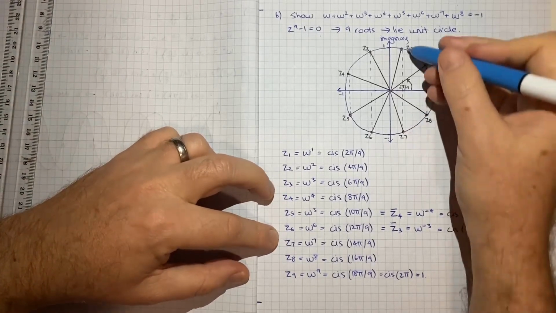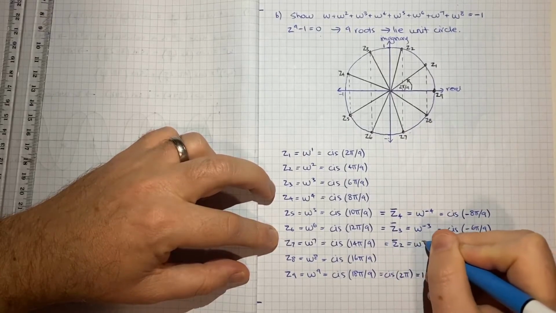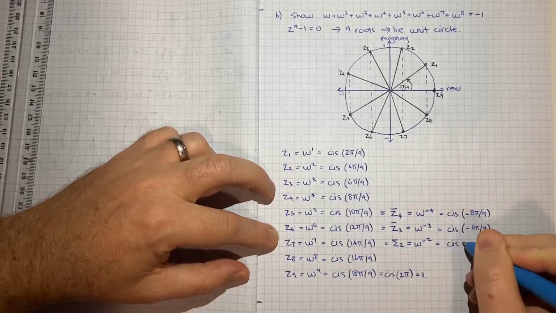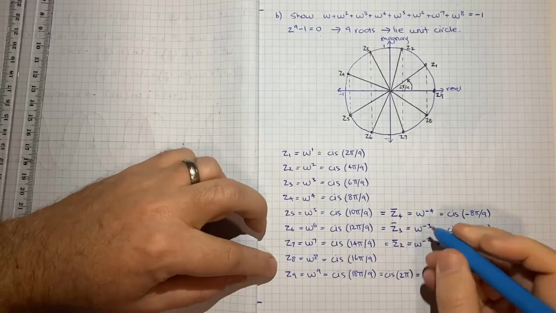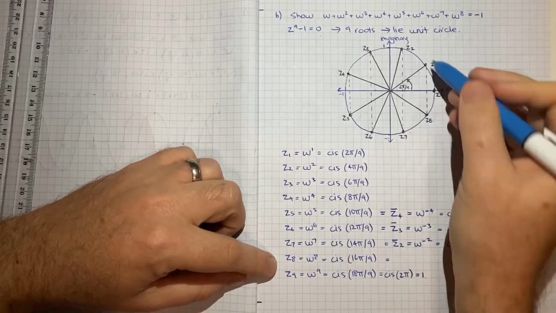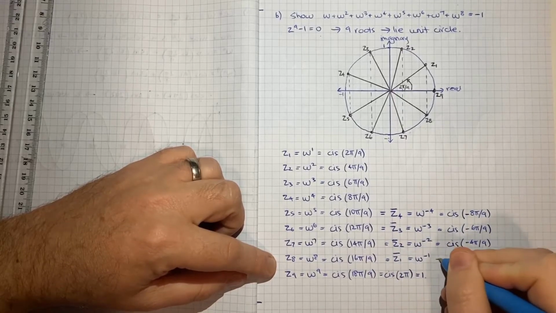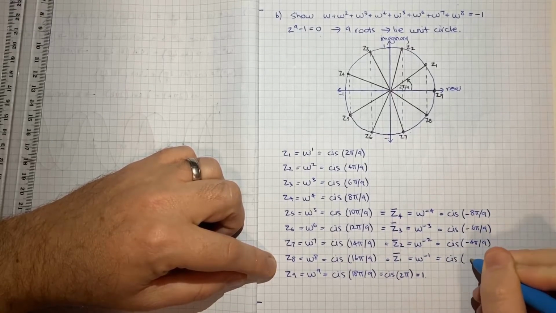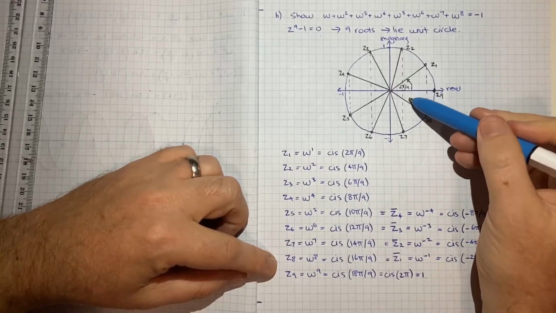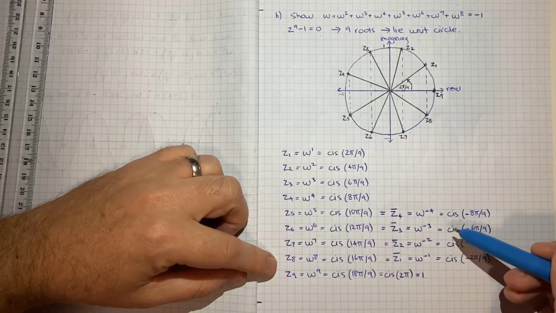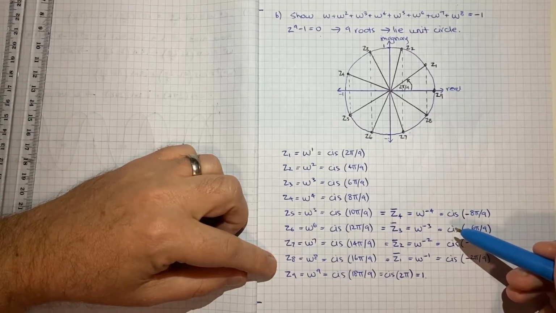So Z7 is the conjugate of Z2, which equals W to the negative 2, which equals cis negative 4 pi on 9. And then Z8 is the conjugate of Z1, which equals W to the negative 1, which equals cis negative 2 pi on 9. So that's just worth laying out, more just to remind ourselves for later in this question for part C or part D.